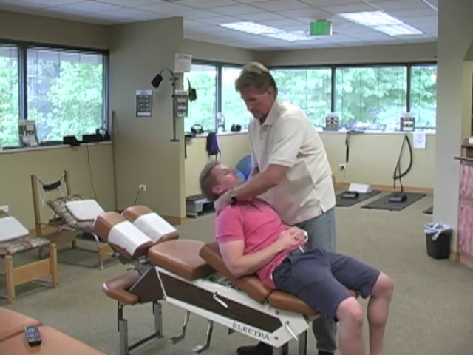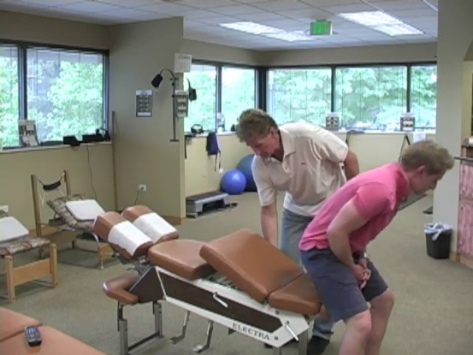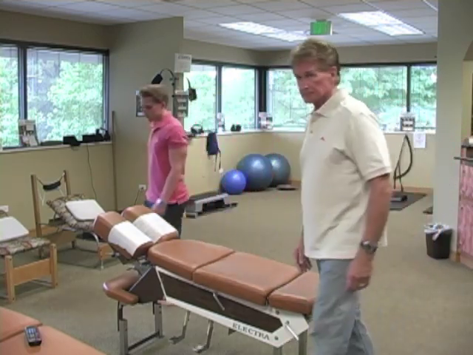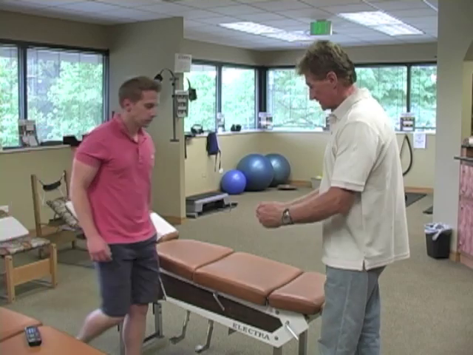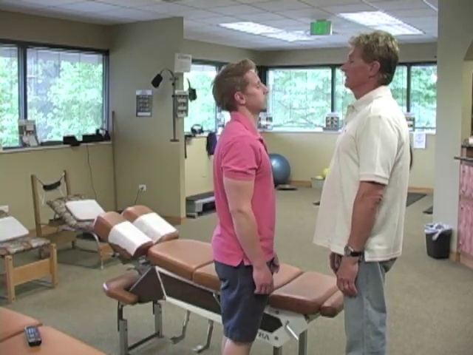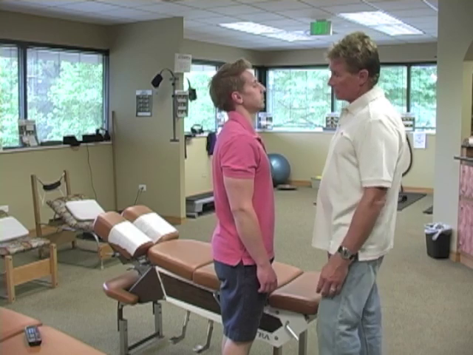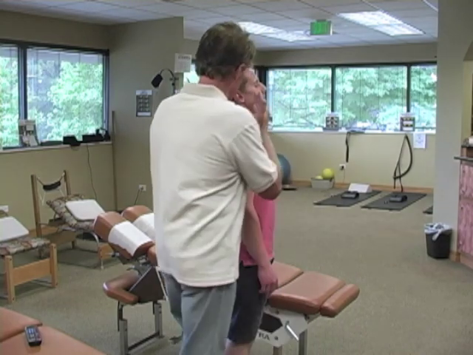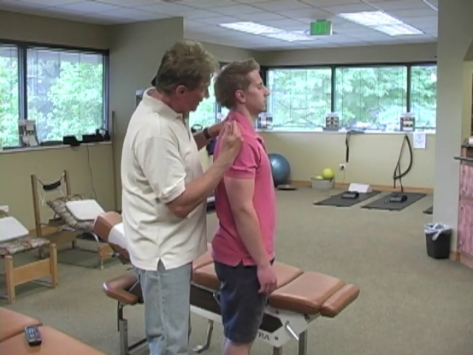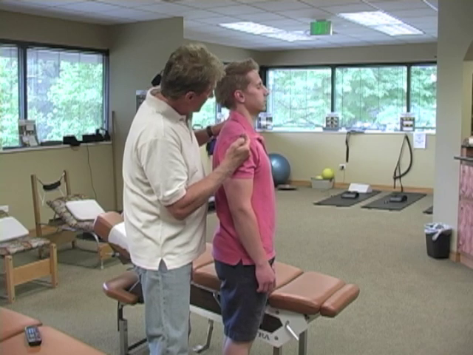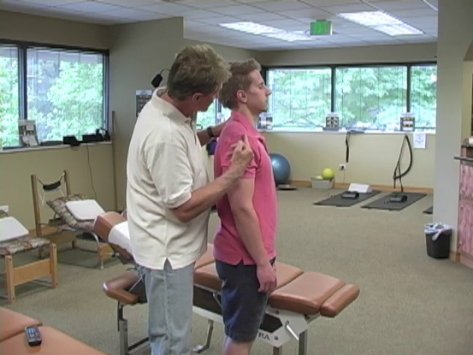Okay, now sit up. Now take another lap around the table. Now come right over here, and it's facing me. Okay, now just shake loose, close your eyes, and then look straight ahead. Now, as we see, what's happening is his head is actually starting to move back a little bit, because as we saw before, his ear was way far forward from the shoulder.